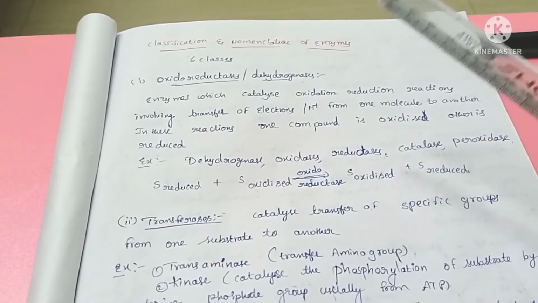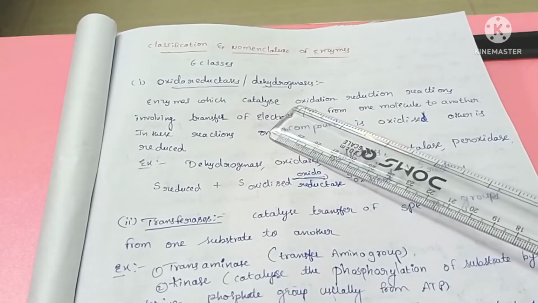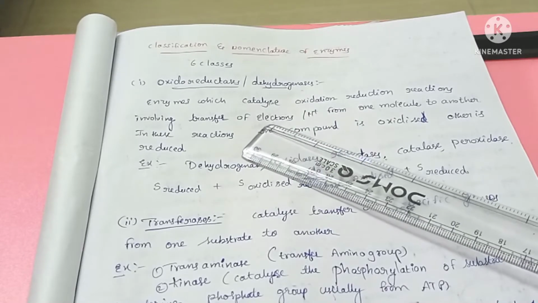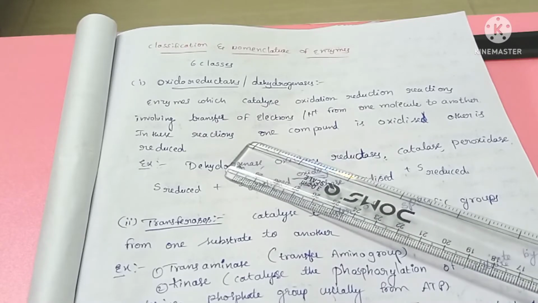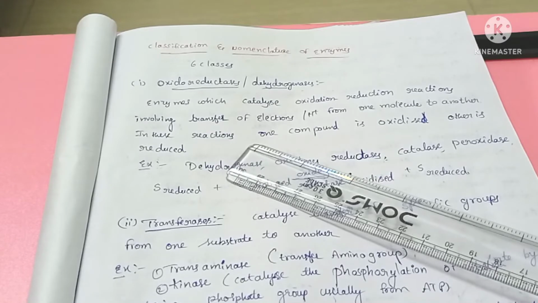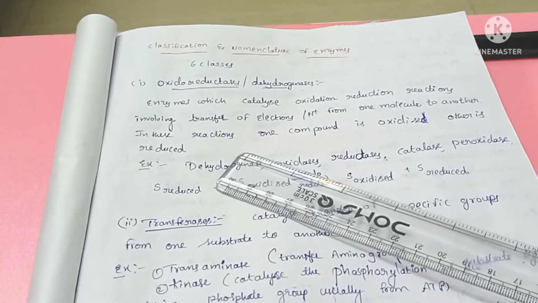The enzymes are classified into 6 classes. The first one is oxidoreductase or dehydrogenase enzyme. These oxidoreductase enzymes catalyze oxidation-reduction reactions. In them, electrons or protons are transferred from one molecule to another molecule.